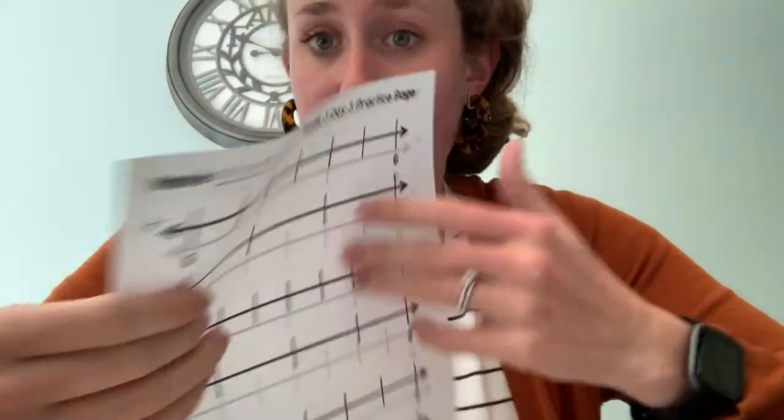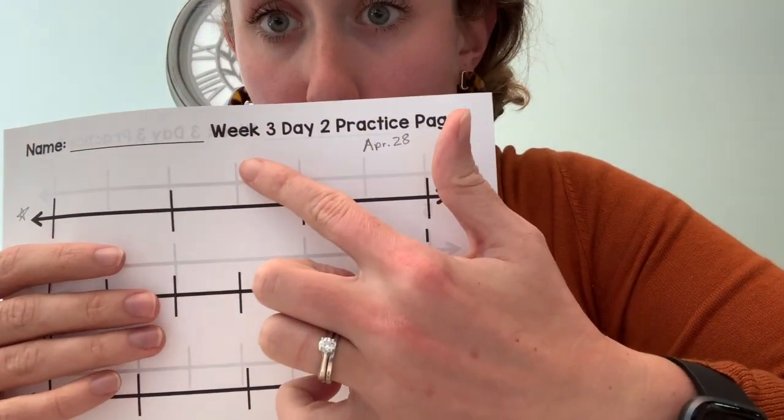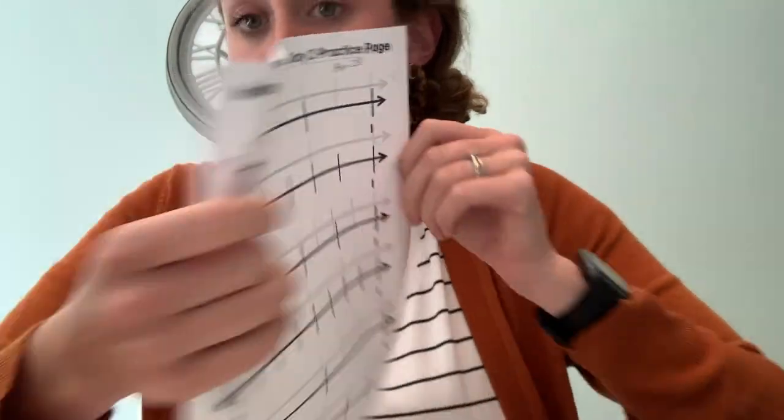Here's what you need for today's lesson. You need this page, which I believe says April 28th on it. It says week 3, day 2 practice page, and then the back as well. You need your sharp pencil, of course, and I also really want you to get your plastic fraction bar pieces. These are going to come in super handy as we are working with number lines. So take a minute, grab those supplies, and we will get right to work.